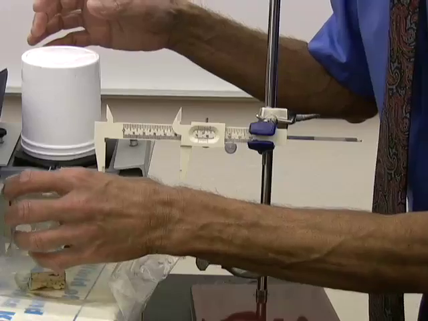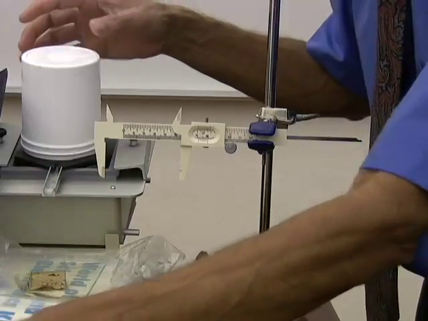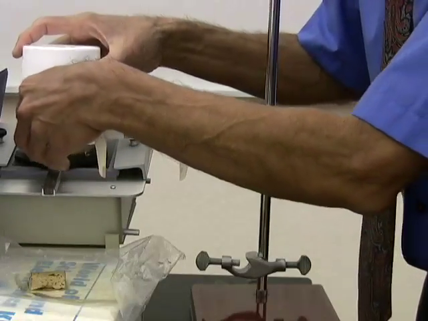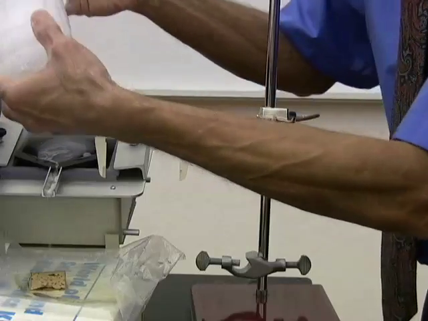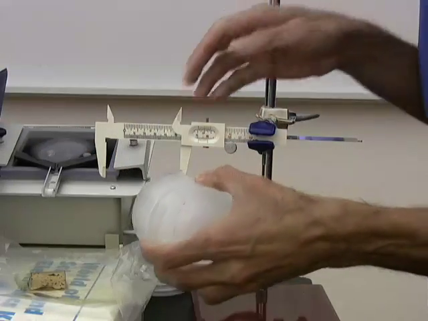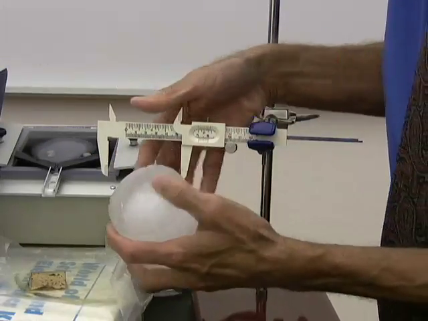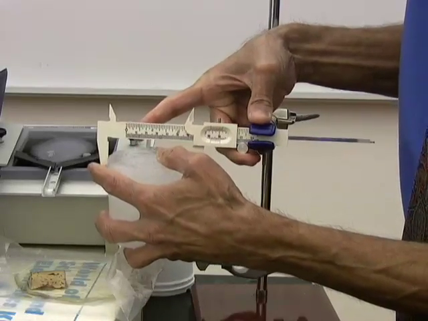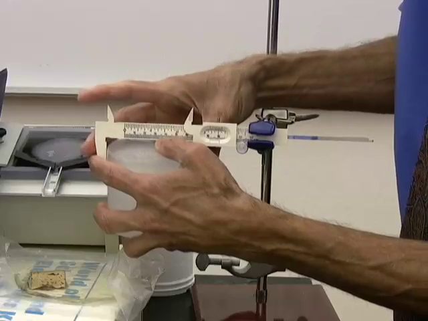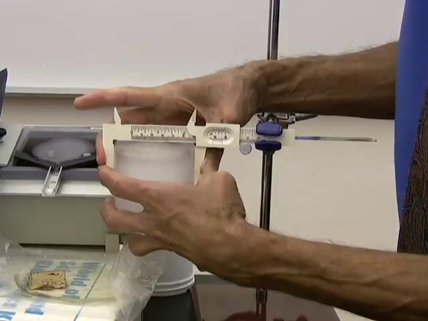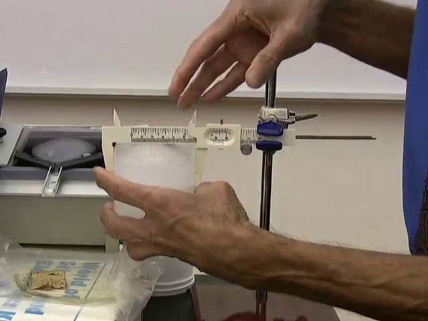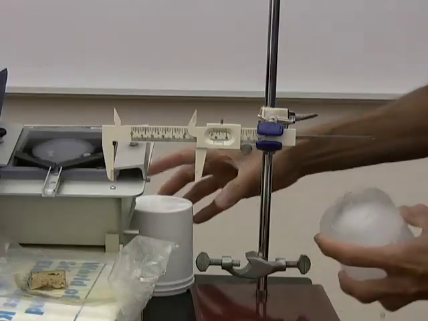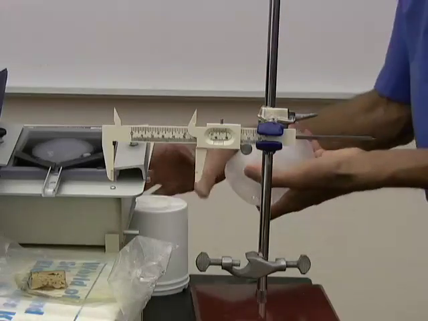We will now start the third material, that is Lexan. And I'm going to start a new ice block. We will start by measuring the diameter of that ice block. Okay, let's do that. There it is. Alright, measure that diameter.